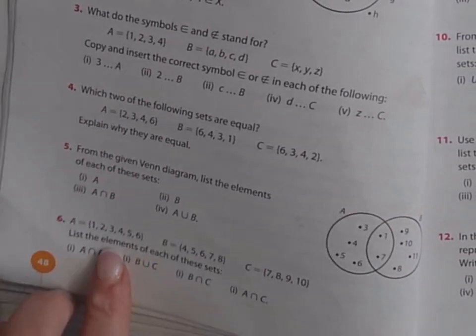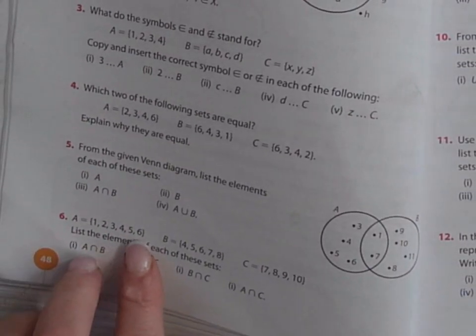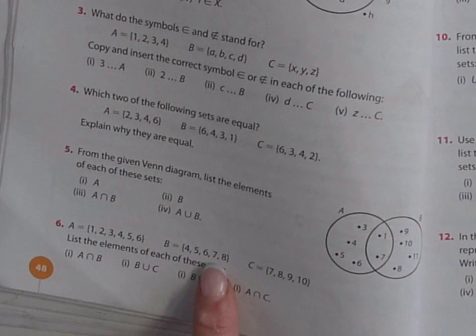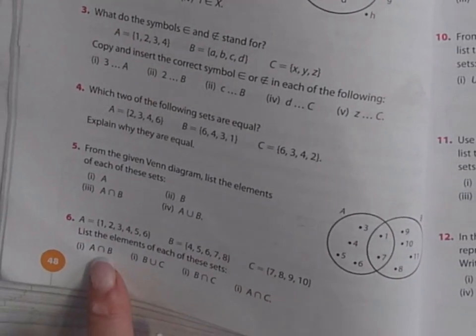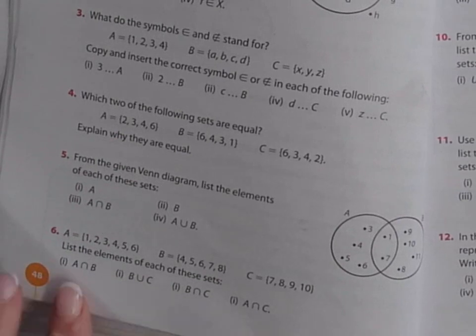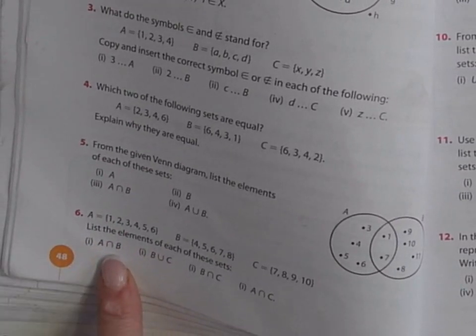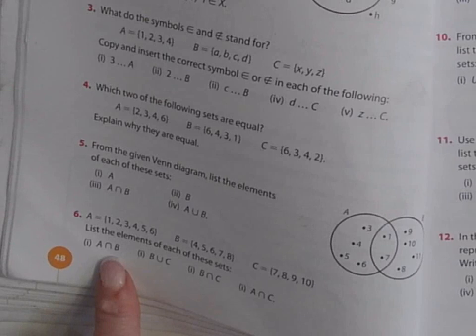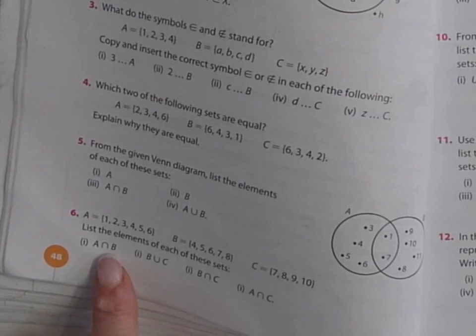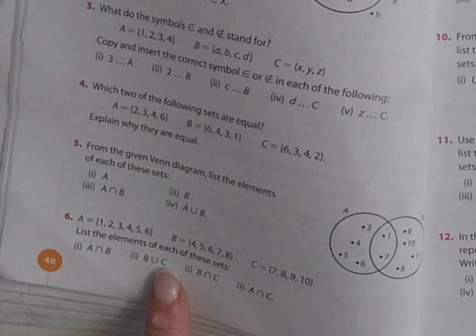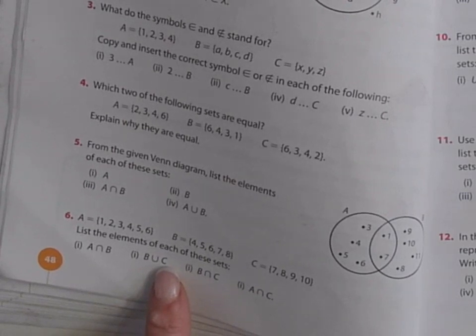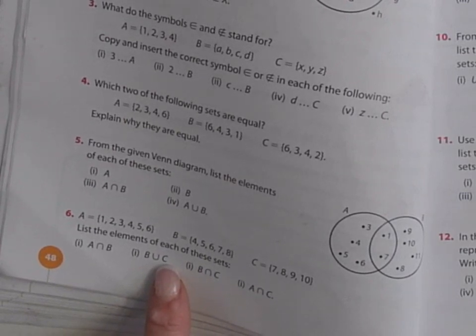Brilliant. Right, okay. Number 6. A is 1, 2, 3, 4, 5, 6. B is 4, 5, 6, 7, 8. C is 7, 8, 9, 10. They haven't drawn it out for you, but you have to list the elements of A intersection B. Aisling, do you have an answer? 4, 5, and 6. Very good. B union C, Keelan? 4, 5, 6, 7, 8, 9, 10.